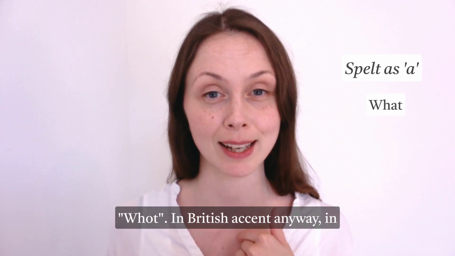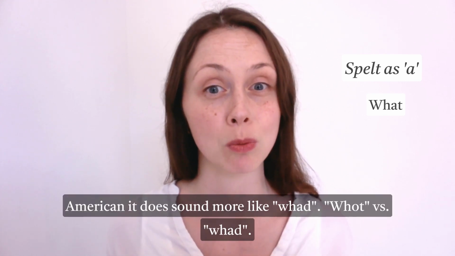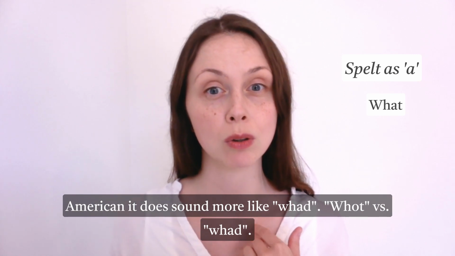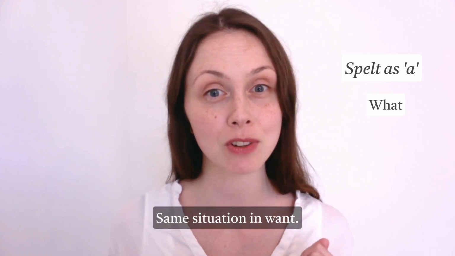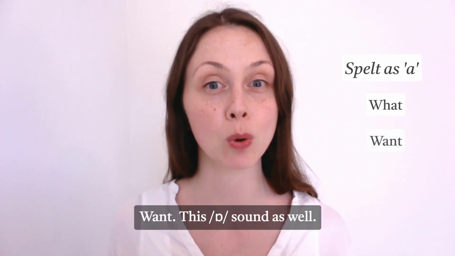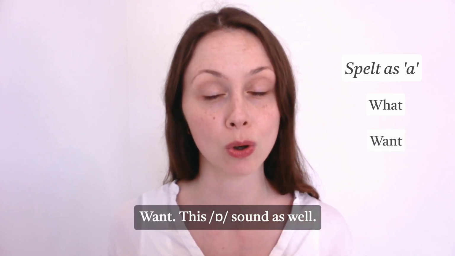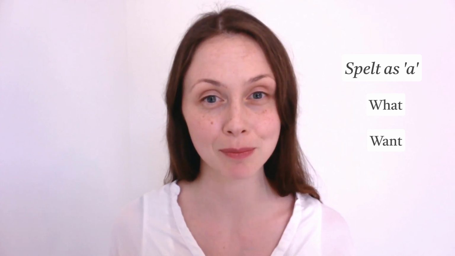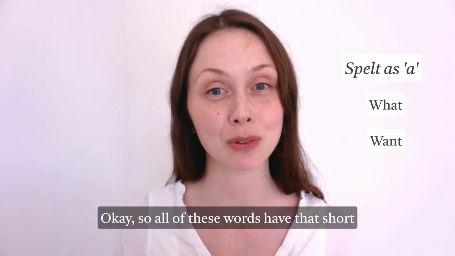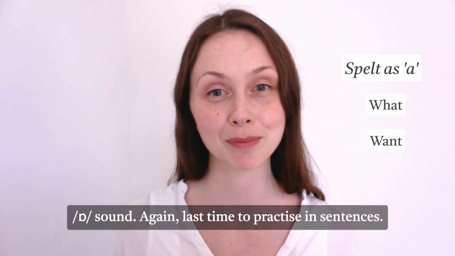In British accent anyway. In American, it does sound more like what. Same situation in want. This O sound as well, not an A sound. Okay, so all of these words have that short O sound.